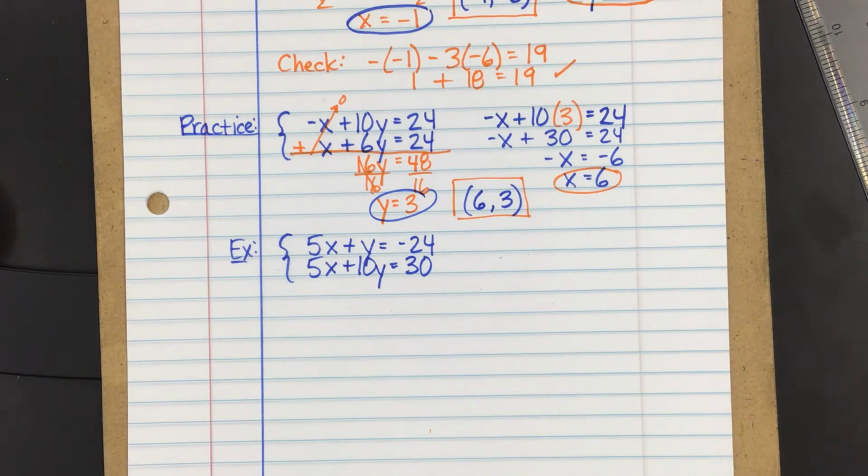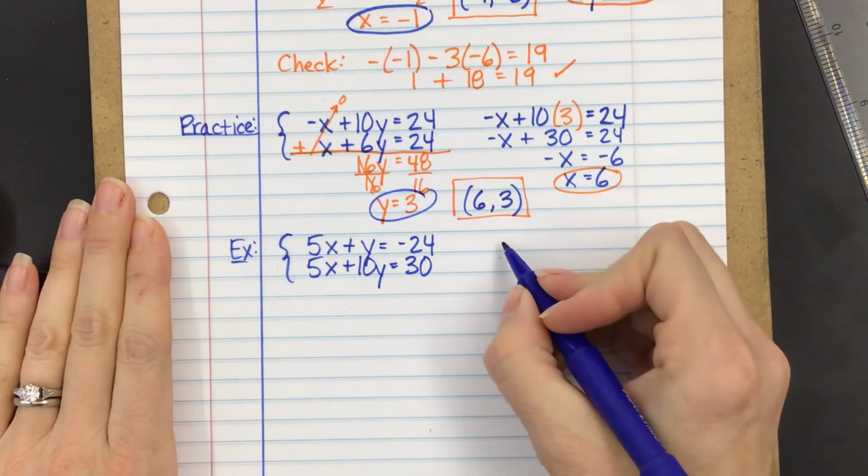Another strategy is to subtract the whole second equation. So if I subtract this, then it would be 5x minus 5x, y minus 10y, and -24 minus 30. Okay? So what I'm going to do, because I feel like half of you tend to like one method and half of you tend to like the other, is I'll work it using both methods. Okay, so I'll do it twice.